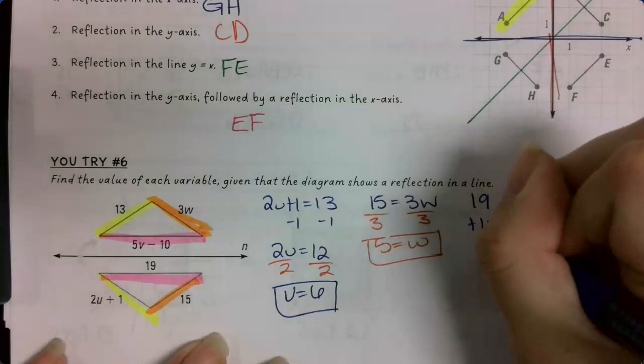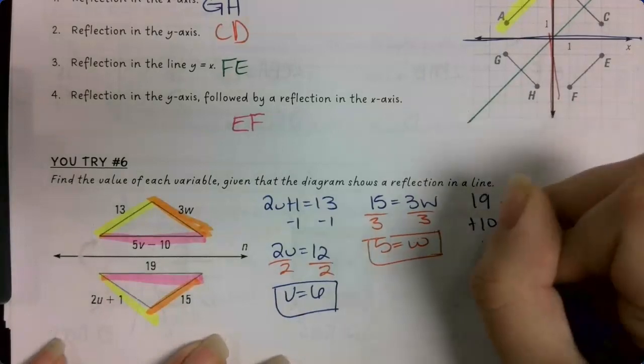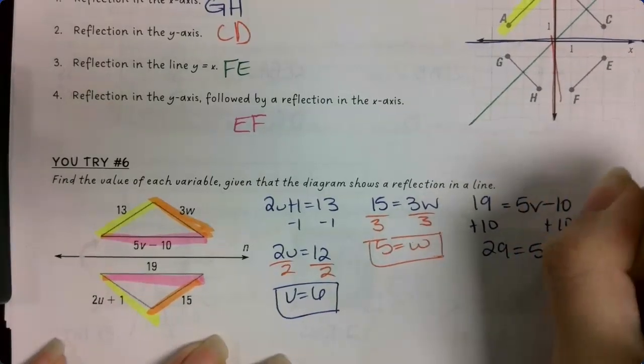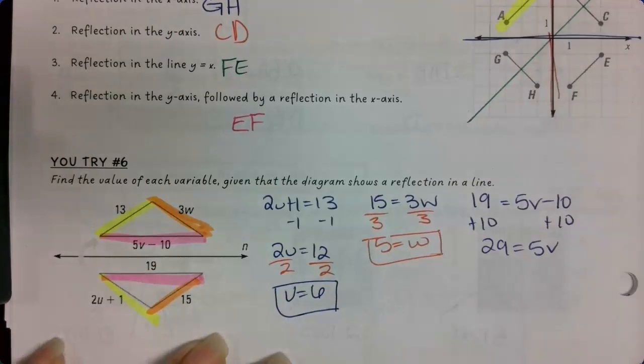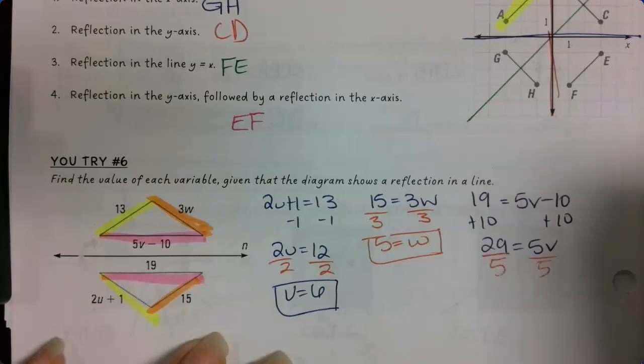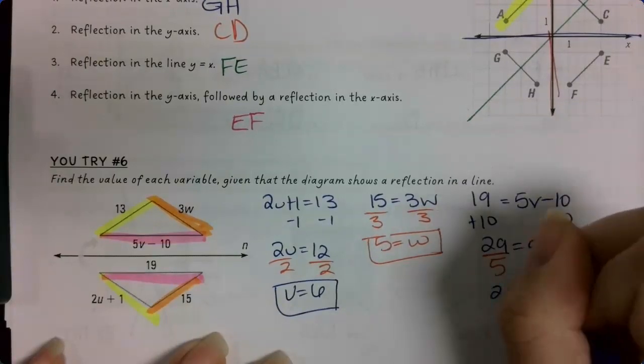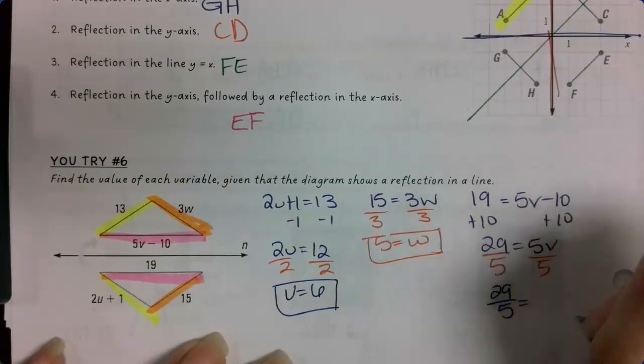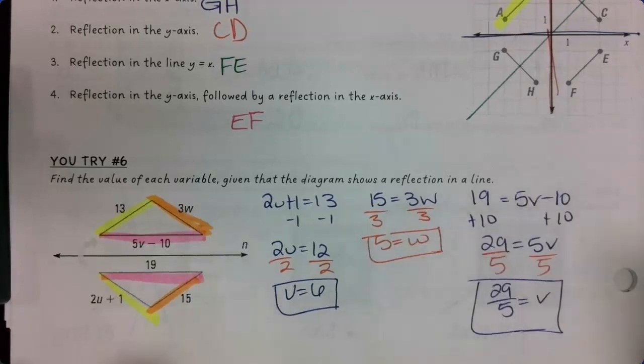On the last one, I add 10 to both sides. I get 29 equals 5v. Then I want to go ahead and divide both sides by 5. And I'm just going to leave that as a fraction since it doesn't come out nicely. I get 29/5 equals v.